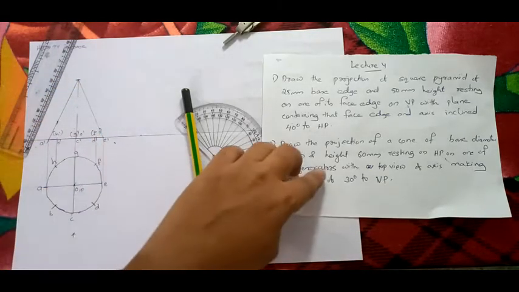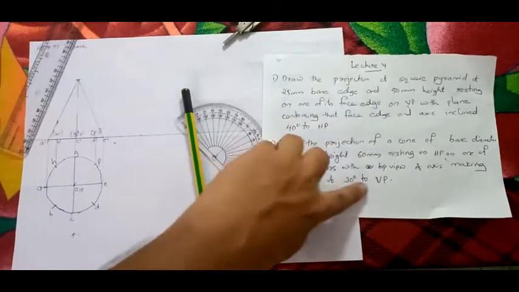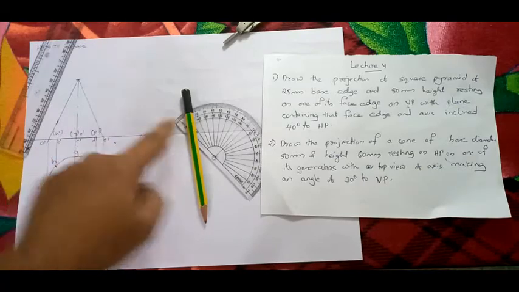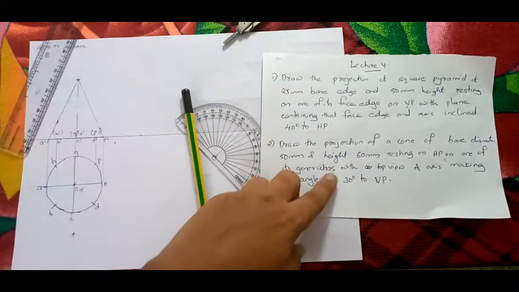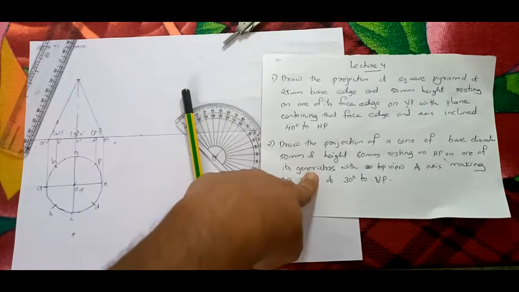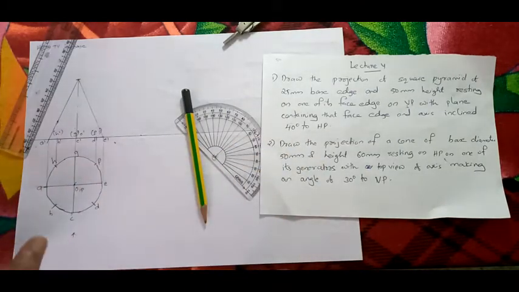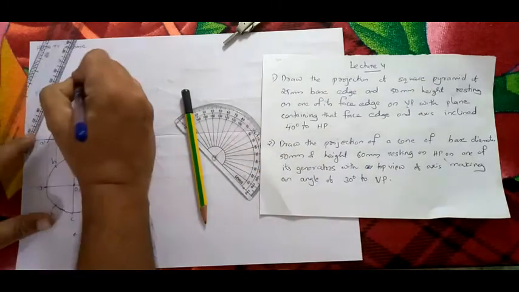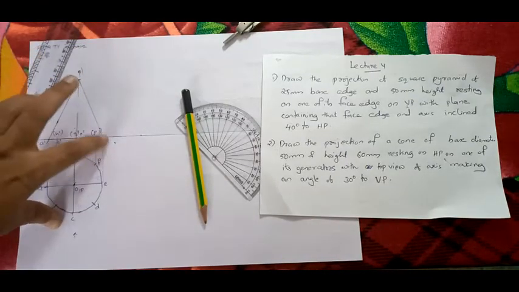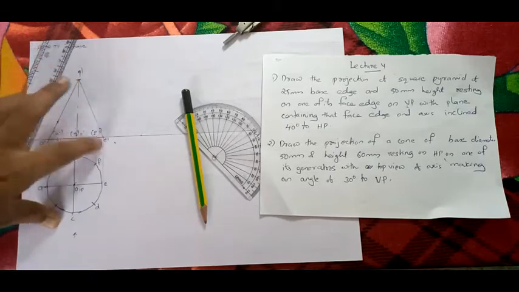So here they have told that 60 mm they have given inclination to VP, but here we have to give first inclination to front view, right? VP means it's in top view, so for that we will go to HP, on one of its generators, it is resting on one of its generators. Generator means A dash P dash is a generator. Similarly, E dash P dash is a generator. A dash P dash and E dash P dash are generators.